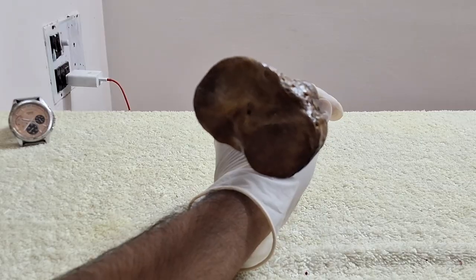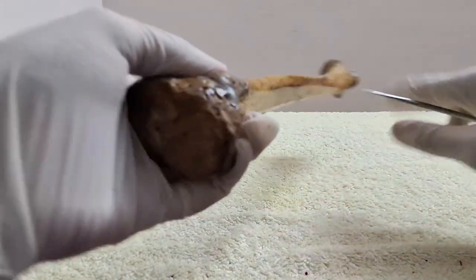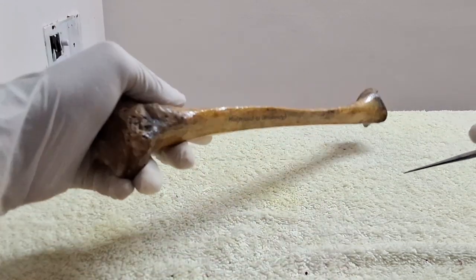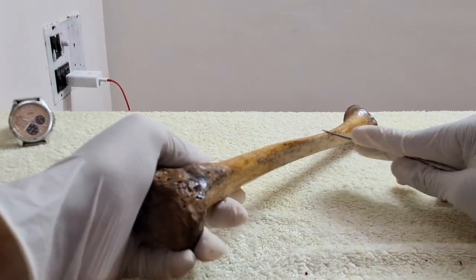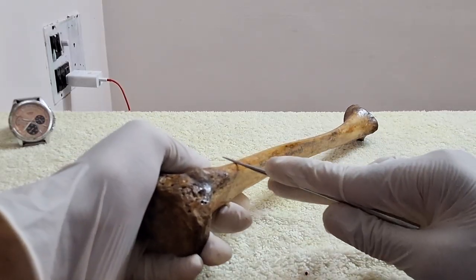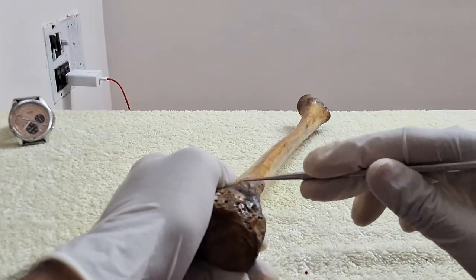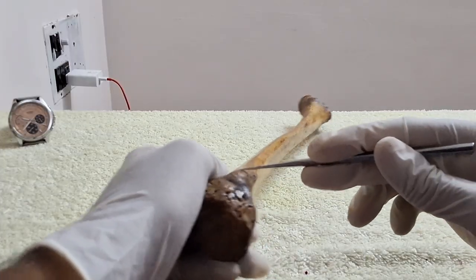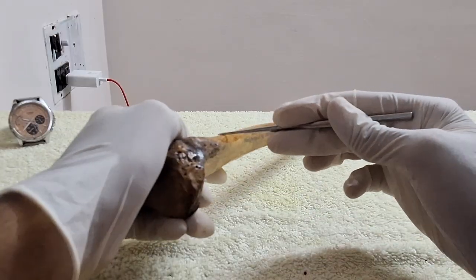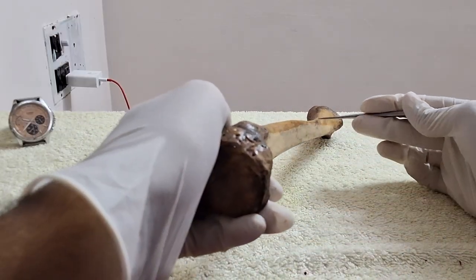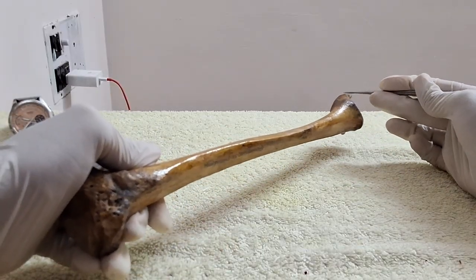Now coming to the shaft. This is shaft. Okay. In that, coming to the borders, starting, see, this is anterior border. As I said, anterior border is sharp. Okay, so it begins from the tibial tuberosity, and continues till the anterior border of the medial malleolus.